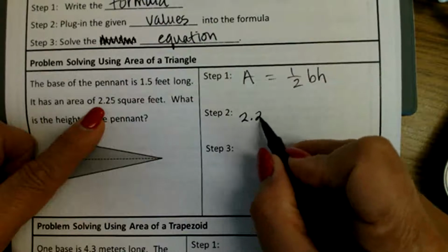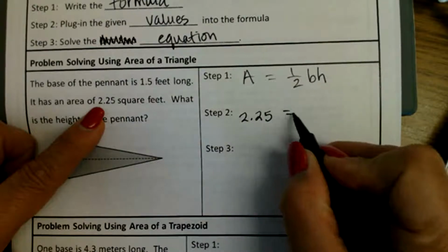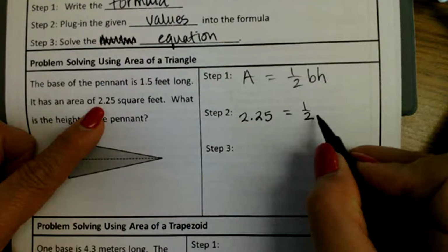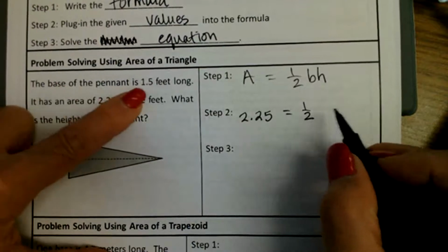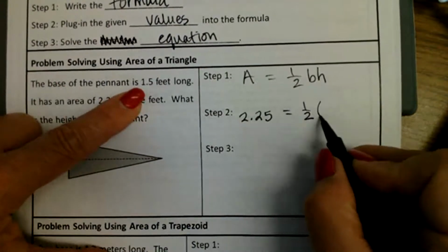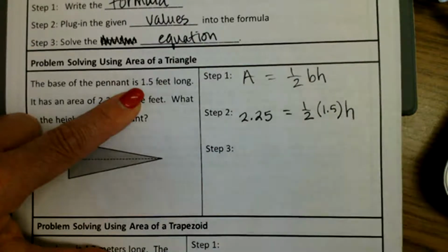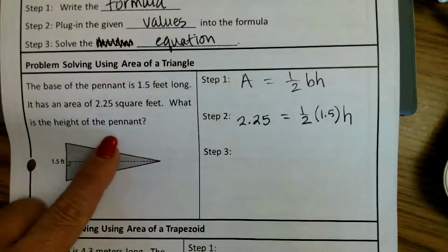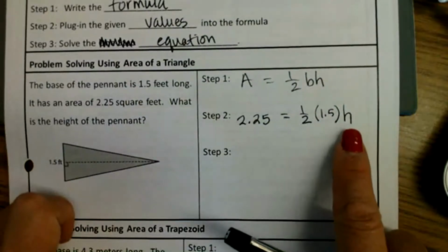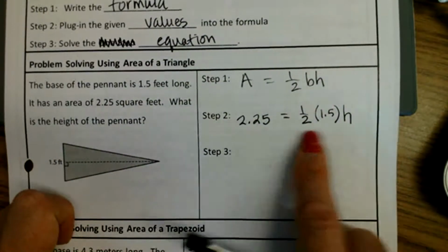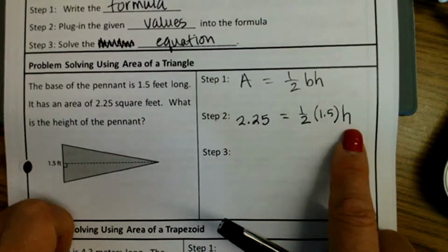So 2.25 equals 1/2, and they gave us the base. So the B, we're going to put 1.5. And last but not least, we have H, and that's what we're looking for. What is the height of the pennant? So now we're going to solve for H. All right, we're going to do all the operations until we know what H is.